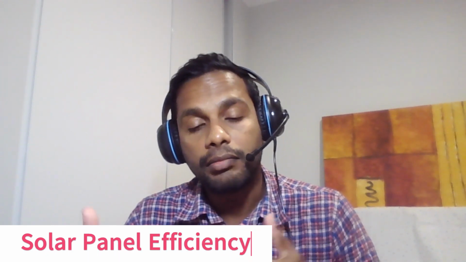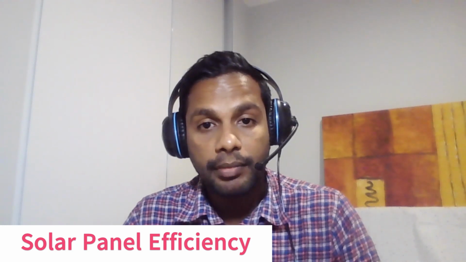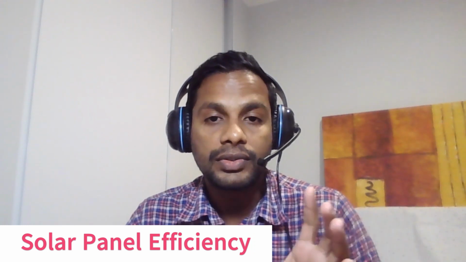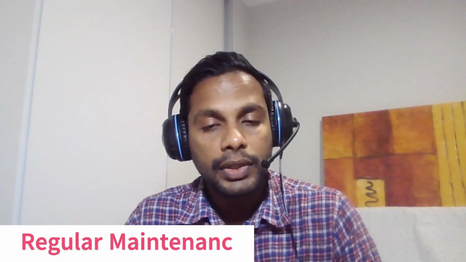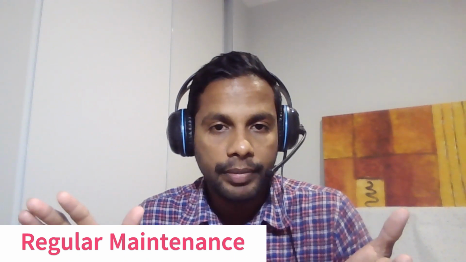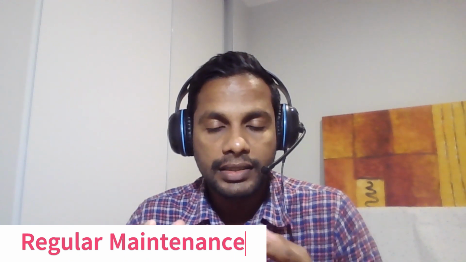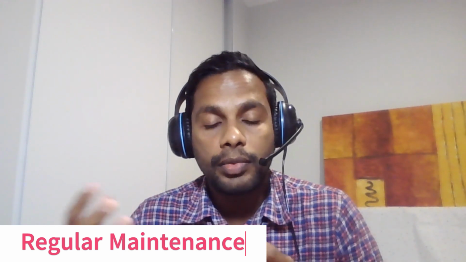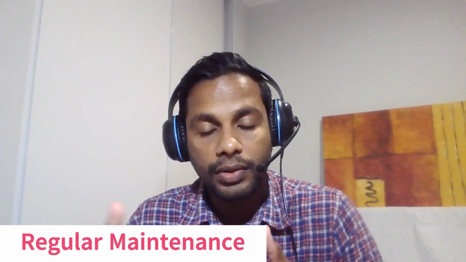Another area is panel efficiency. Due to aging, solar panels degrade and lose efficiency. There is research going on on how to increase solar panel efficiency first, and how to slow down the aging process, to keep up the performance of the solar panel even as it ages. And one more area: if you do proper maintenance, like cleaning the solar panels and clearing dust or particles, with regular maintenance cycles, then you can get more energy output. I mean, you can reduce the losses over the years.